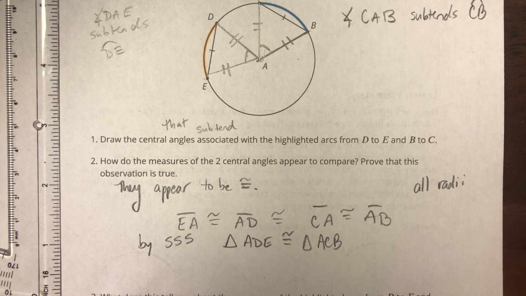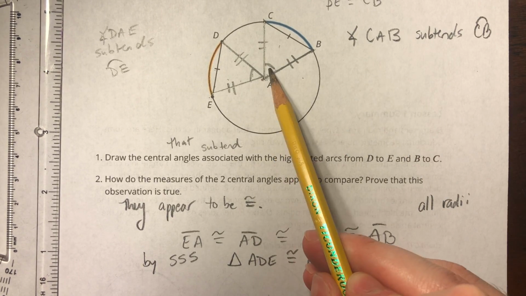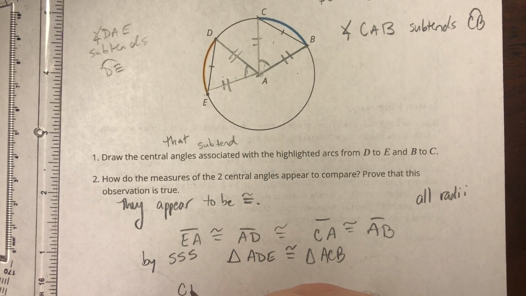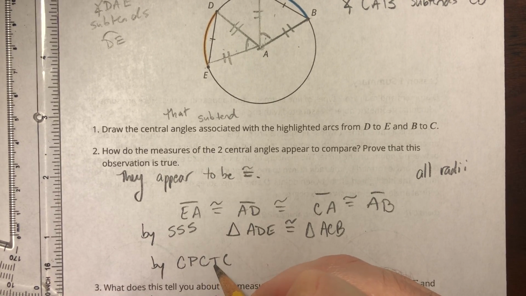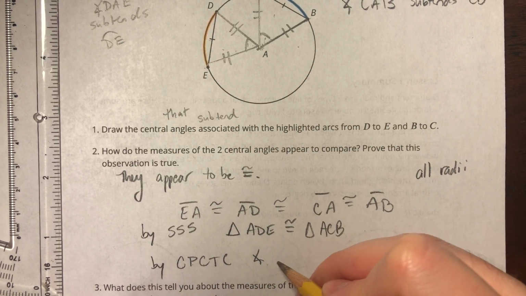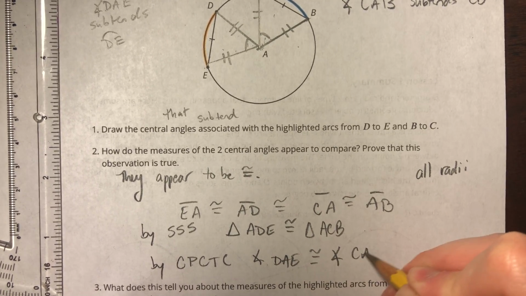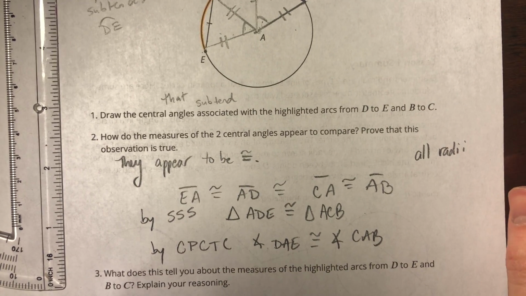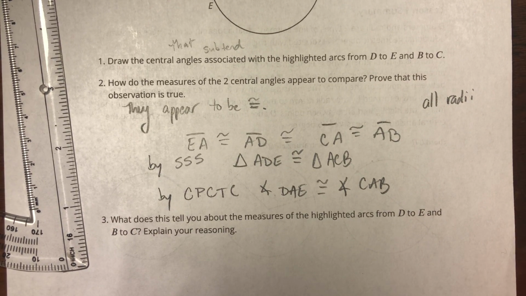So how is this going to help us? If I know these triangles are congruent, why would that tell me that these two angles are also congruent? Well, it's CPCTC: corresponding parts of congruent triangles are congruent. That tells me that angle DAE is congruent to angle CAB. I didn't really do a formal proof, but I didn't have a ton of space, and I didn't want to shock any of you too much.